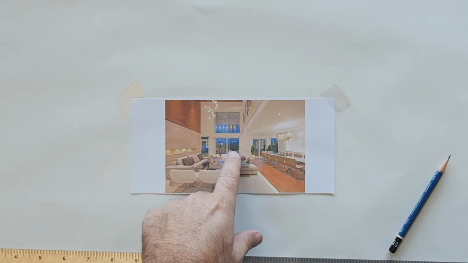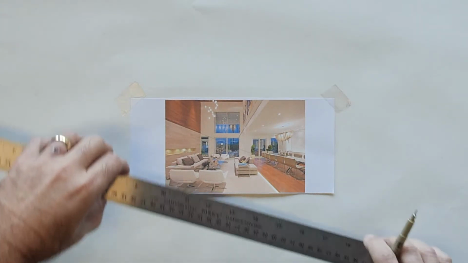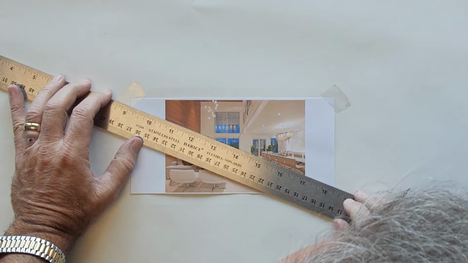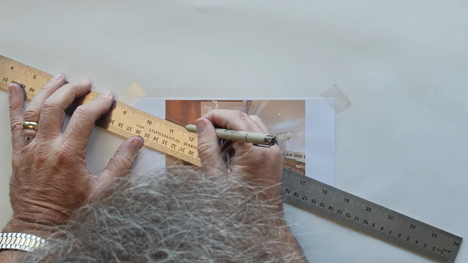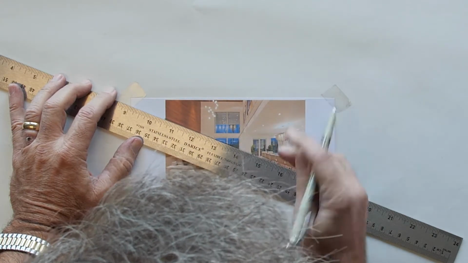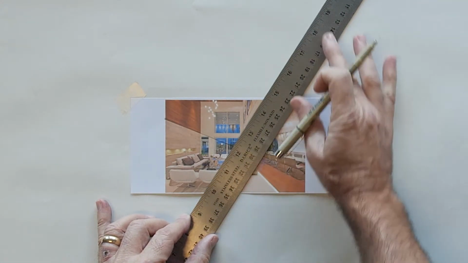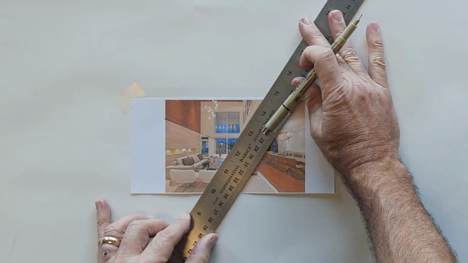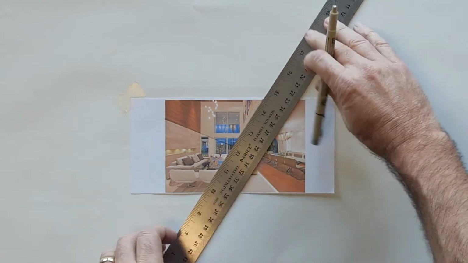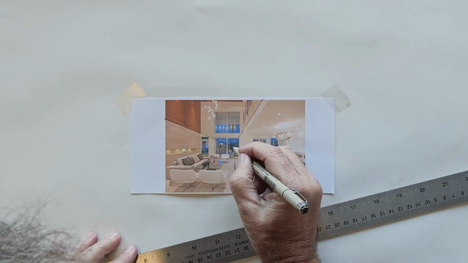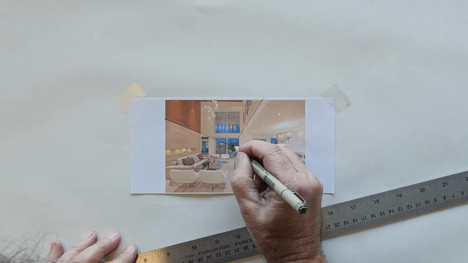Once we've done this with pencil to find out where our point is, then I want you to use your Micron pen, and you're going to actually have to line up again on that line, because this will show up better. So now we know where our vanishing point is, right there.